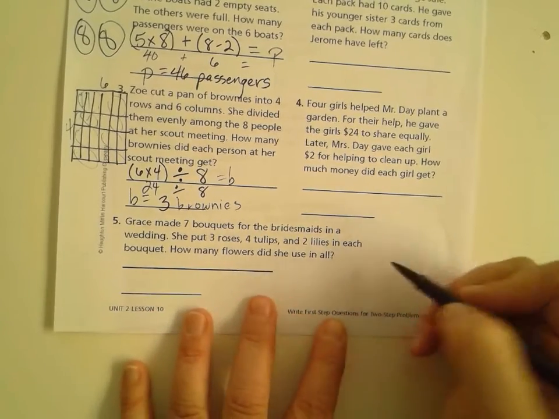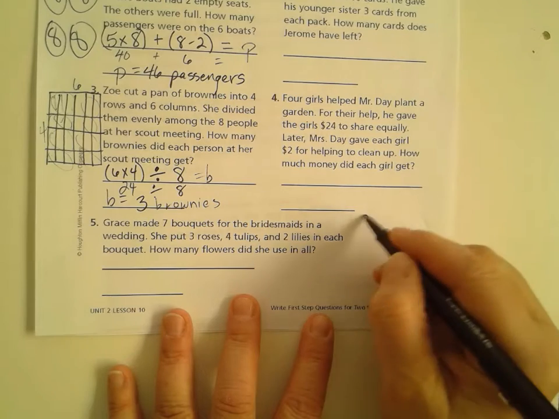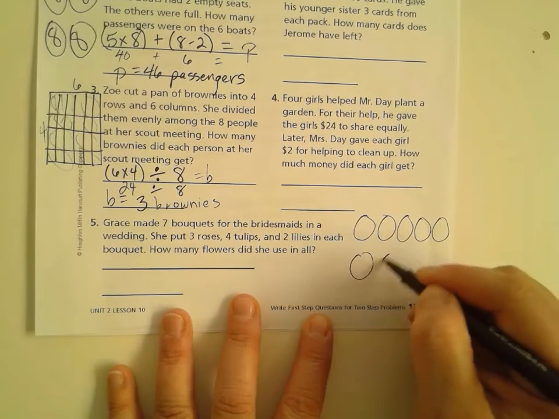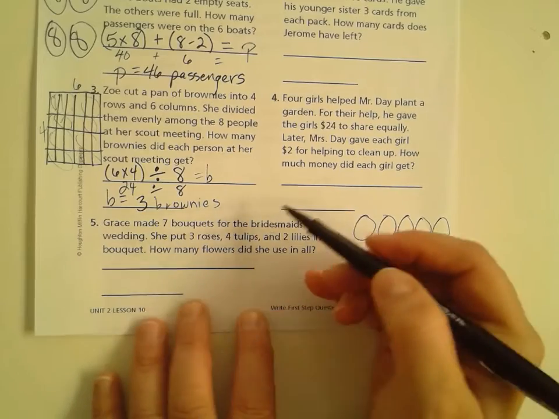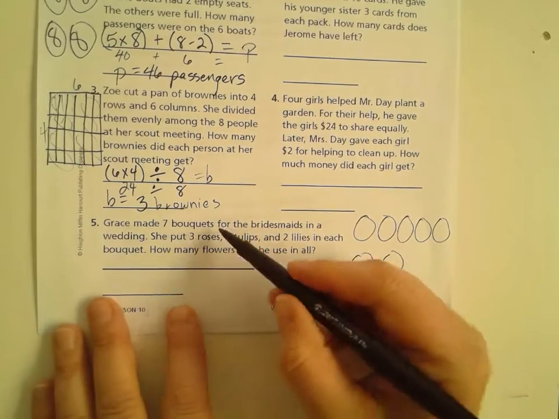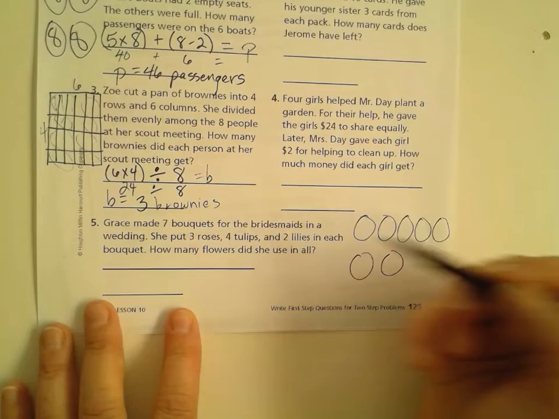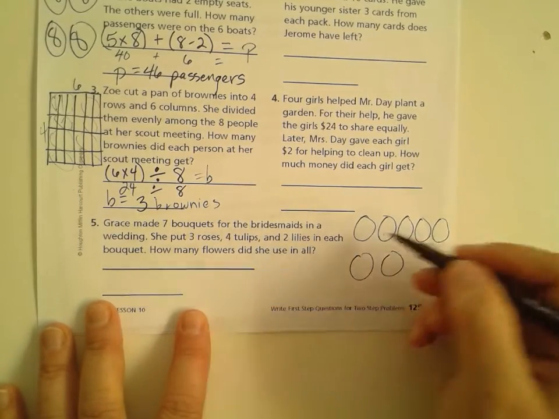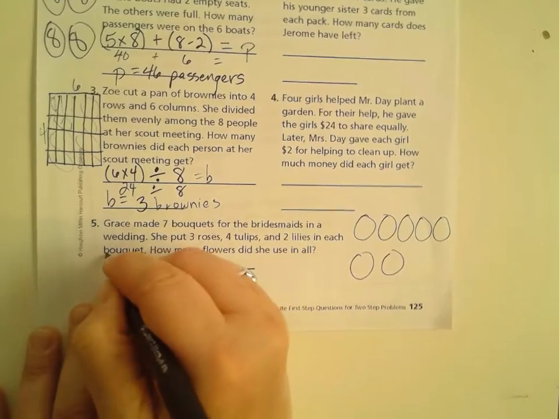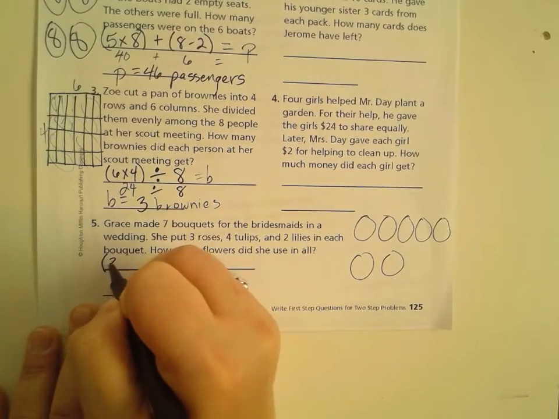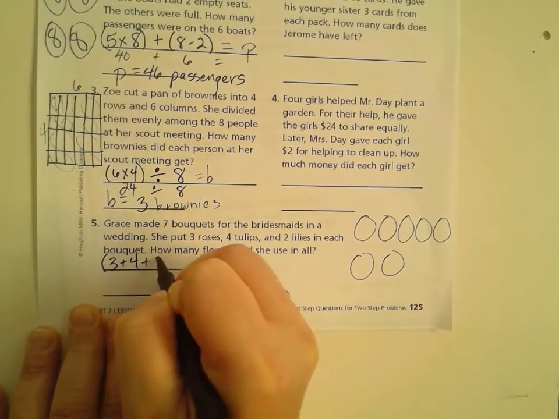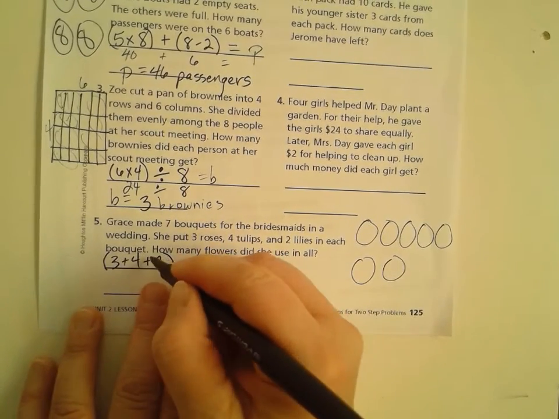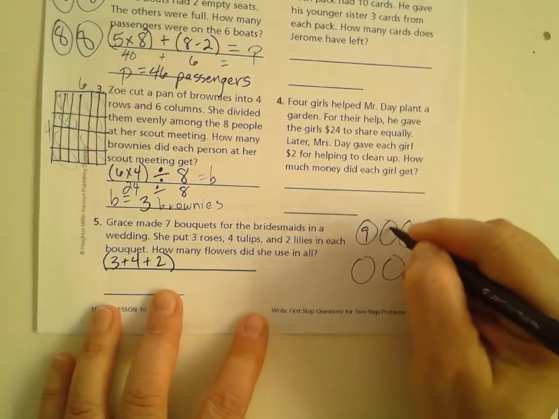So again, draw ourselves a picture to make sure we make sense of the problem. So I'm going to draw my bouquets, and then it said that I had to put 3 roses, 4 tulips, and 2 lilies in each bouquet. I could write 3 plus 3 and then 4 plus 4 and 2 plus, but I'm going to add them at the beginning. So 3 plus 4 plus 2. And I'm going to find out that that is 7, and 2 more is 9. So I'm going to write 9 at each of these.